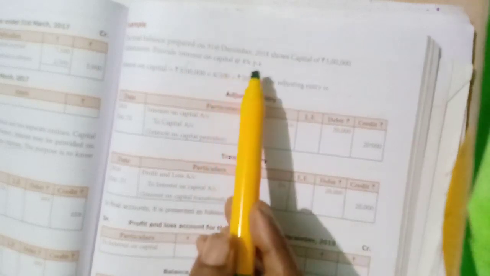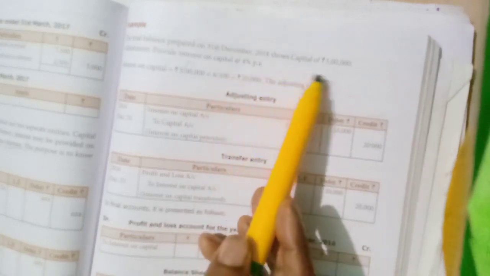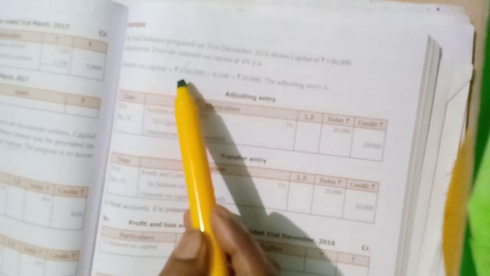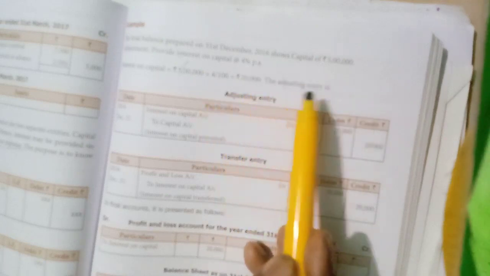See, the trial balance prepared on 31st December 2016 shows capital of 5 lakhs. Adjustment: provide interest on capital at 4% per annum. We should calculate the amount of interest on capital, 4% on opening capital. 5 lakh into 4 by 100, 20,000.